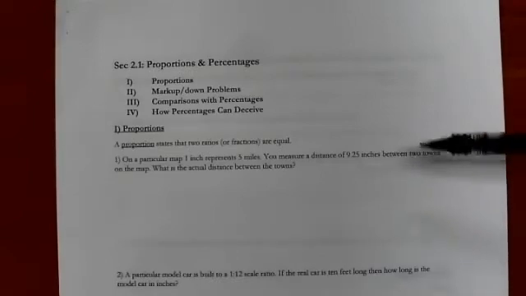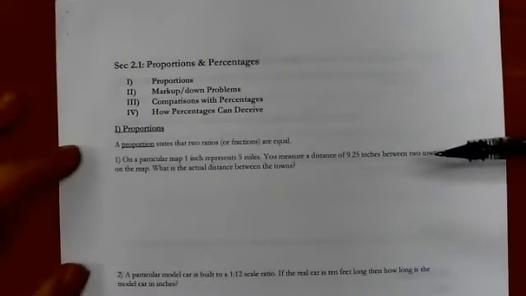And also, this is the same packet that was passed out to those that attended class earlier this week. But if you don't have this packet yet, I recommend you print it off. It's on Folio. Let's get started.